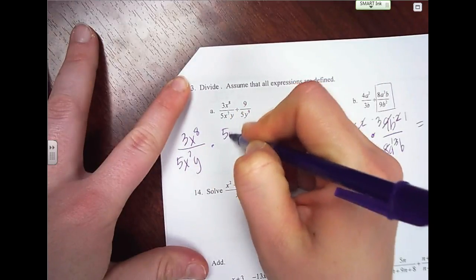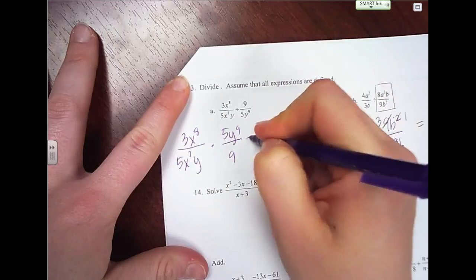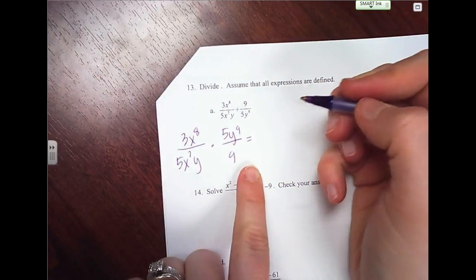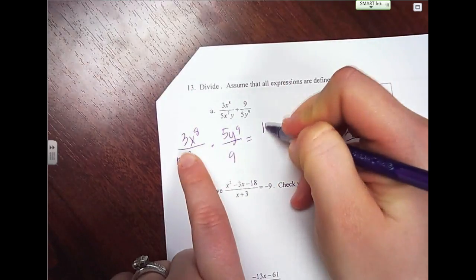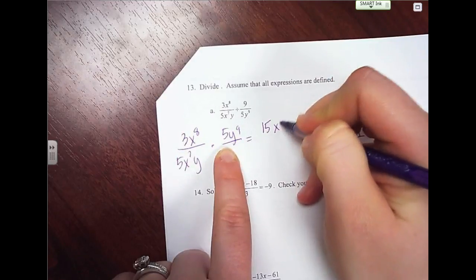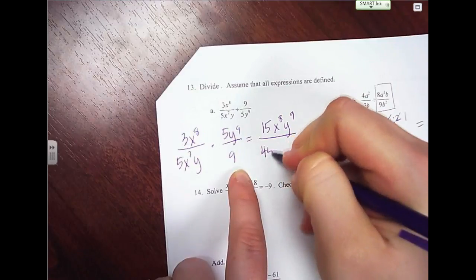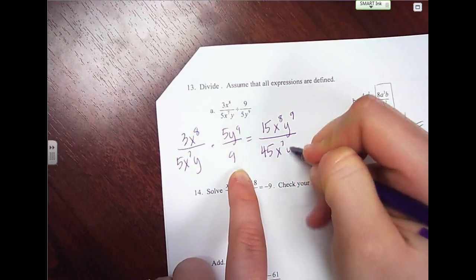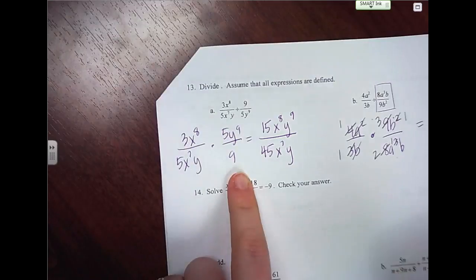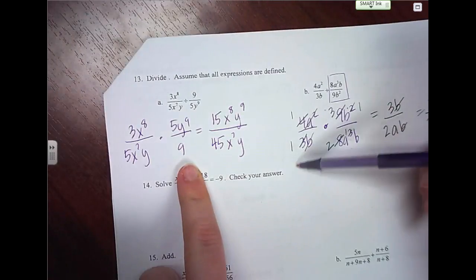Times, I'm going to flip the second fraction, and I'm going to put tops together and bottoms together. That way it's not so messy. So on top I have 3 times 5, and then I have x to the 8th, y to the 9th, over 5 times 9 is 45, x to the 7th, and 1y. So this way you can see your x's and y's all together. This one was a little bit messy.